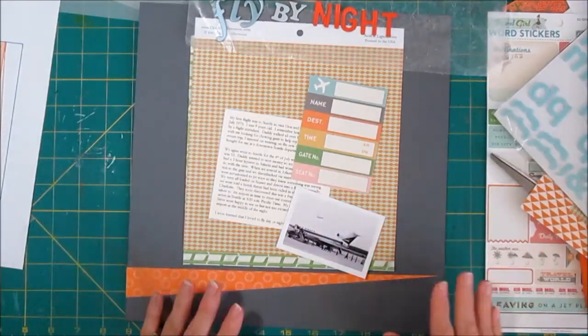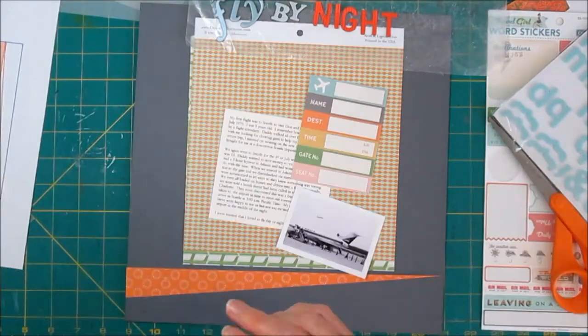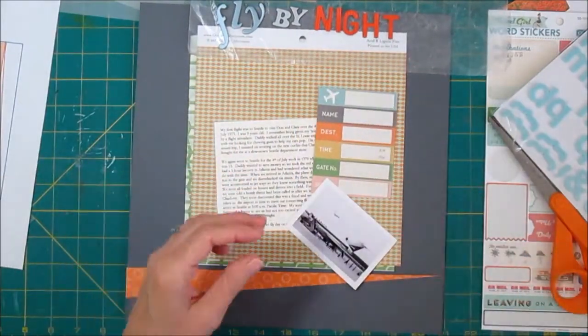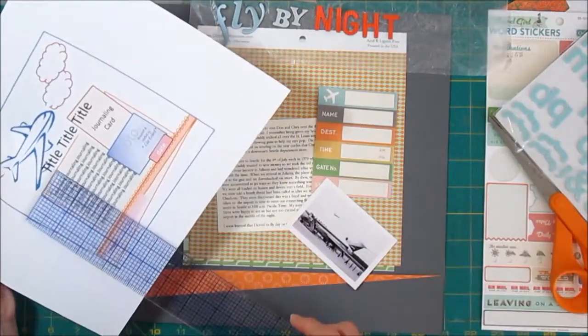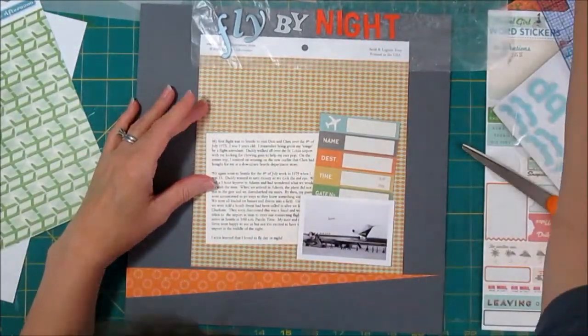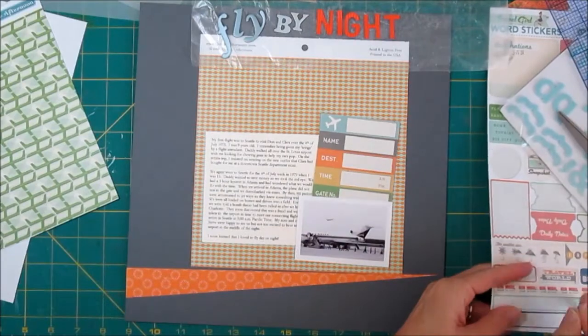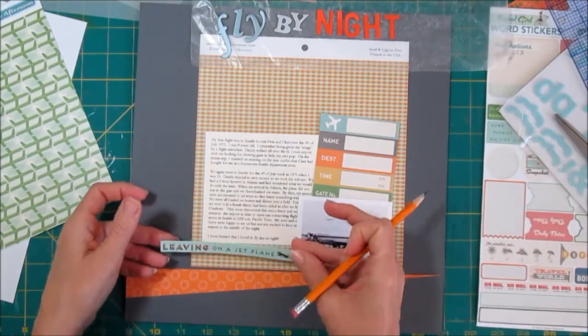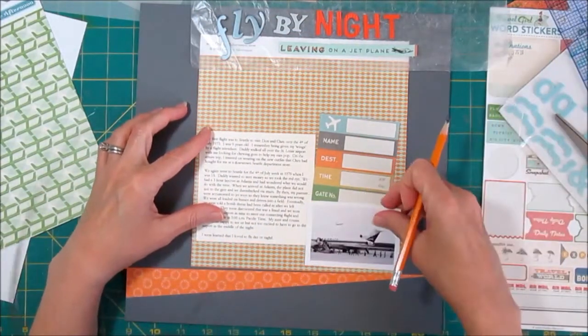I end up with a little trim there on the side, and I'll deal with that a little bit later on, but you get the idea of this arrangement that I'm doing here. And I'm going to mark where I want to cut my background paper as well. I know I want to use this Leaving on a Jet Plane sticker too.